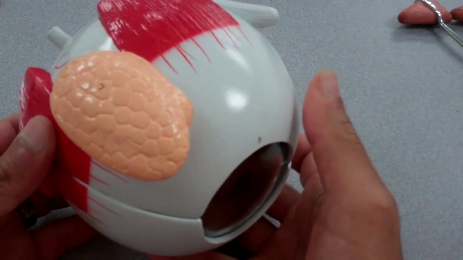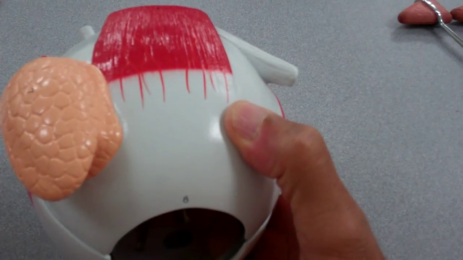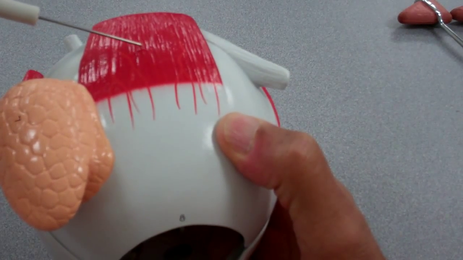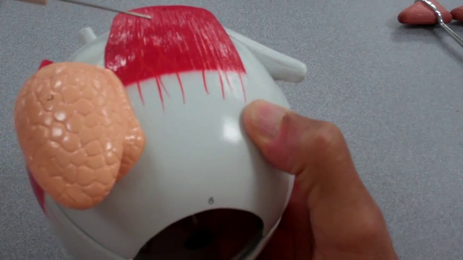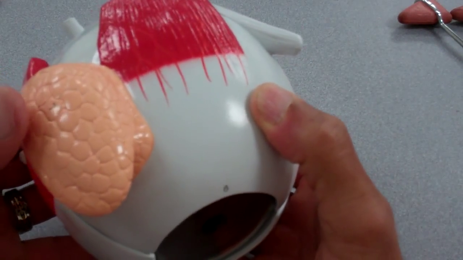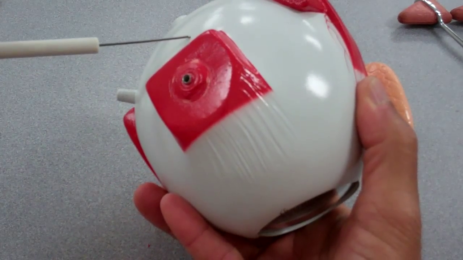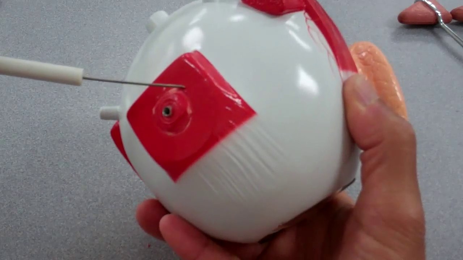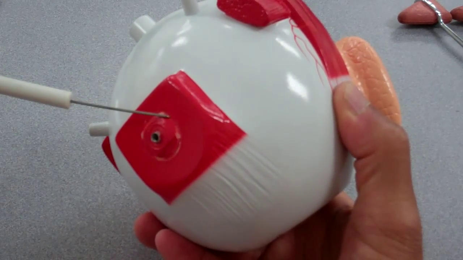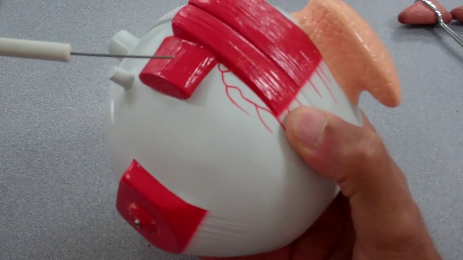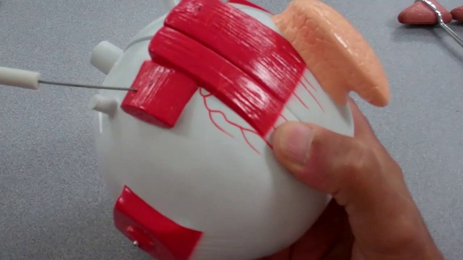Looking at the superior part of the eye, this is the superior rectus muscle. Underneath the eye, we have the inferior rectus muscle. We have the inferior oblique muscle.